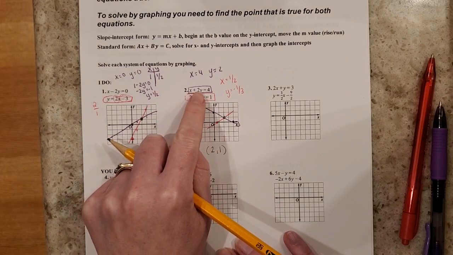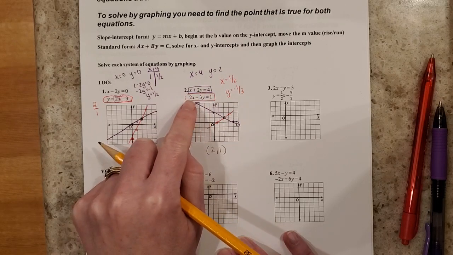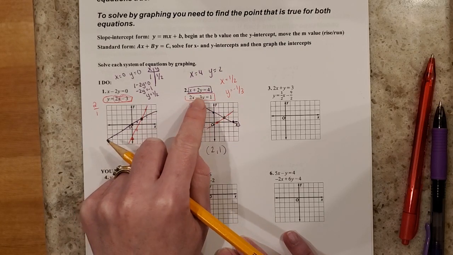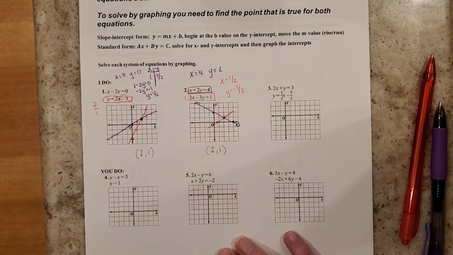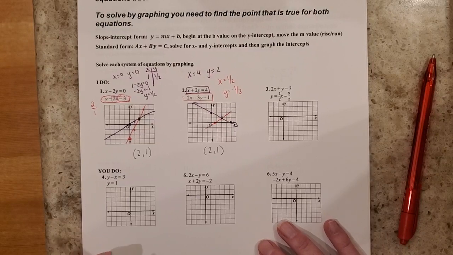2 plus 1 times 2 is 4. 2 times 2 is 4, minus 3 times 1 is 3. 4 minus 3 is 1. So that one works. So let's look at one more together, and then you'll try the rest on your own.